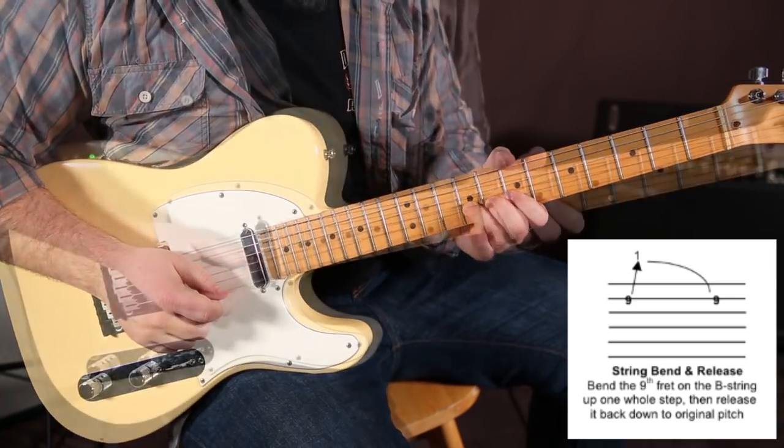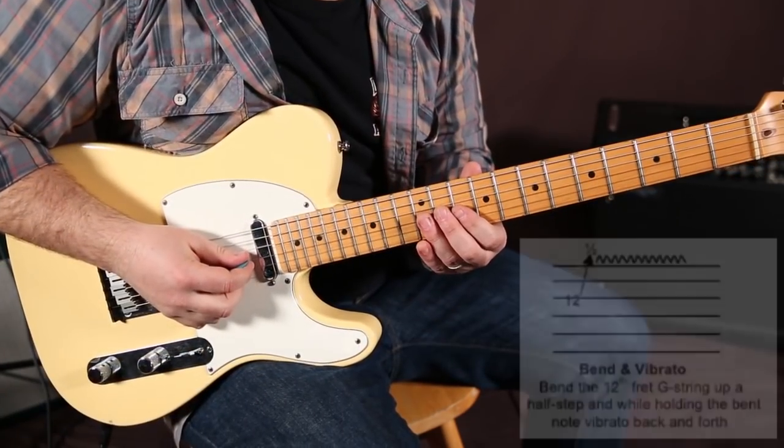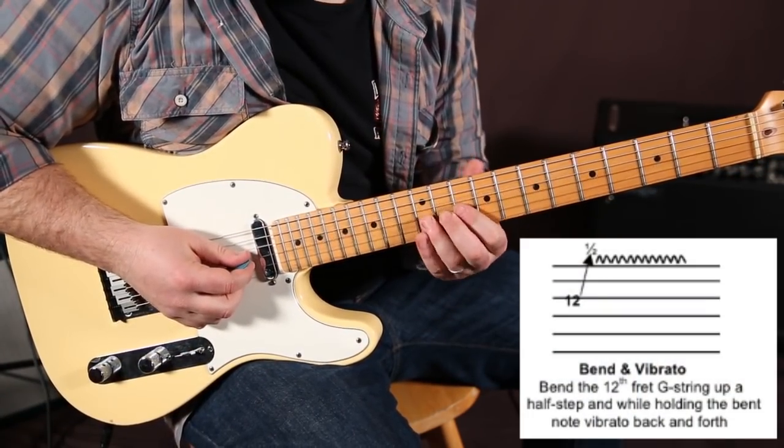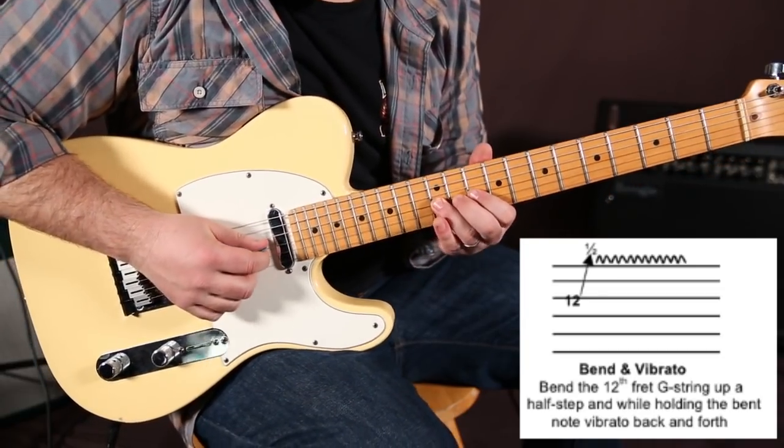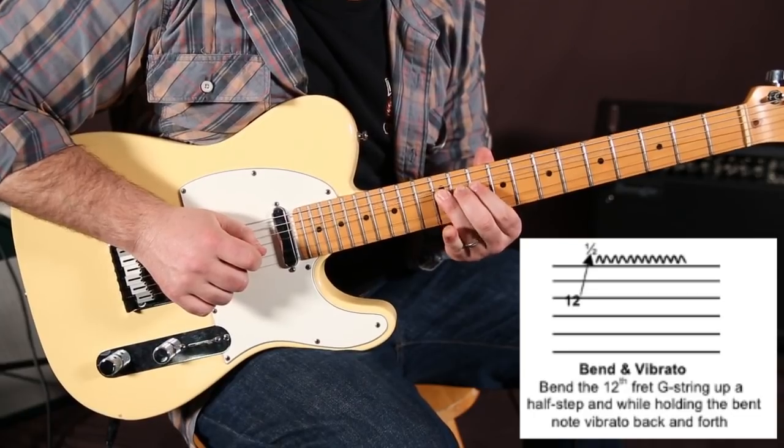Bend and release. Bend and vibrato is just what it sounds like. We're going to bend it up. It tells us how far. So a half step, 12th fret on the G, a half step bend, and vibrato.